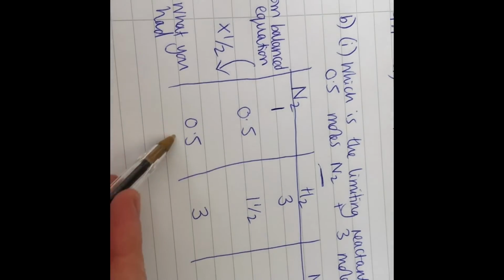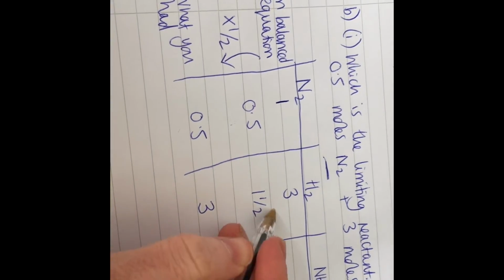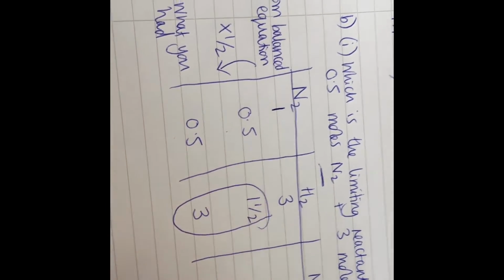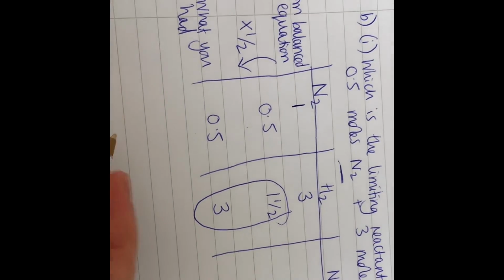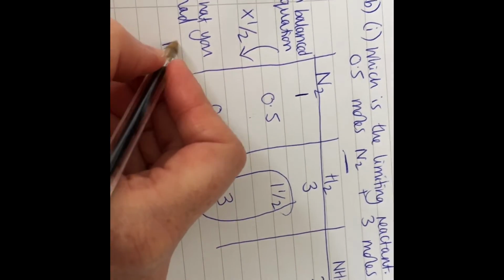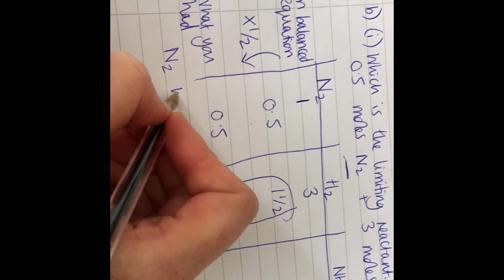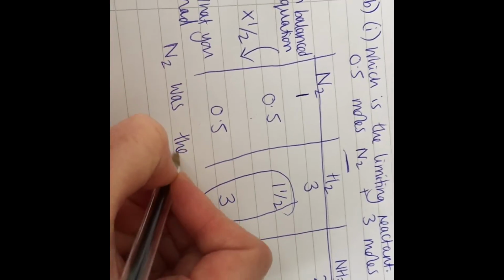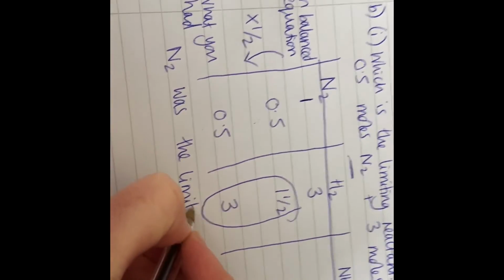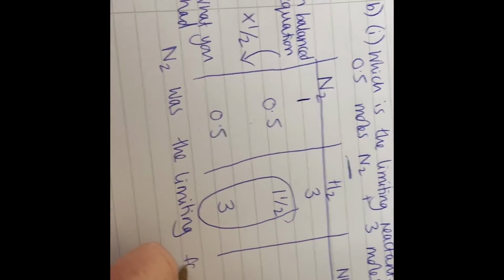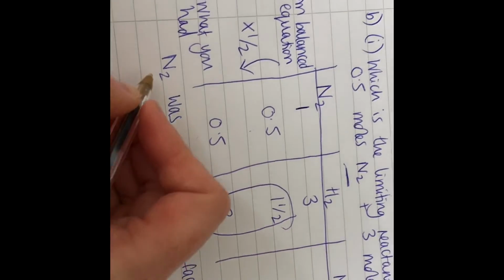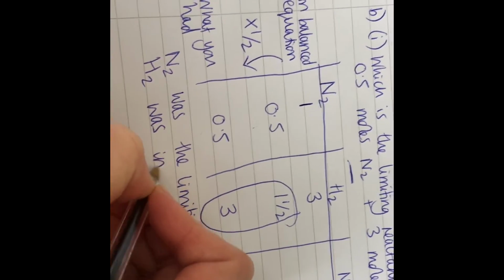So looking at that, I had the right amount of nitrogen, but here I've had double the amount of hydrogen. So nitrogen was the limiting factor because I had just the right amount I needed, and the hydrogen was in excess. I had more than I needed.